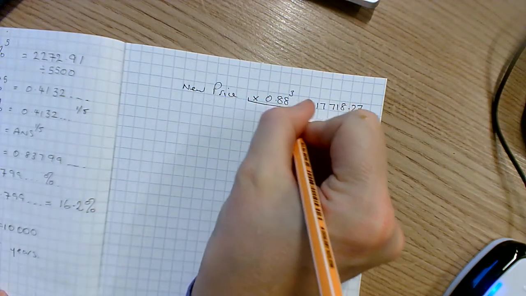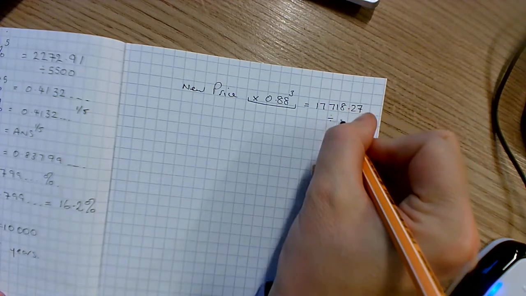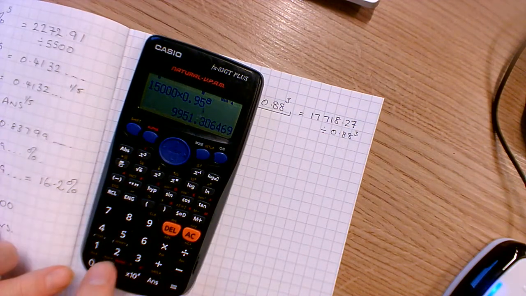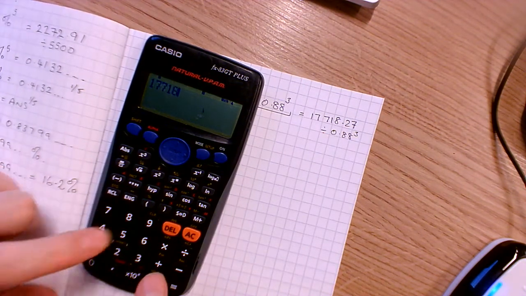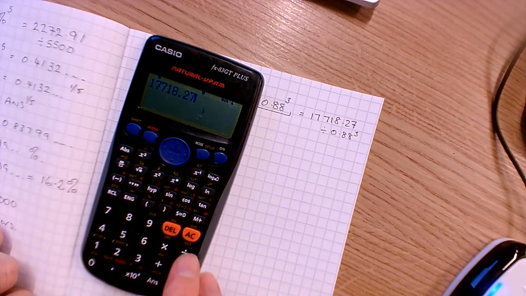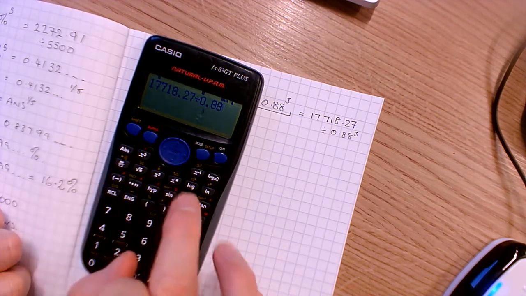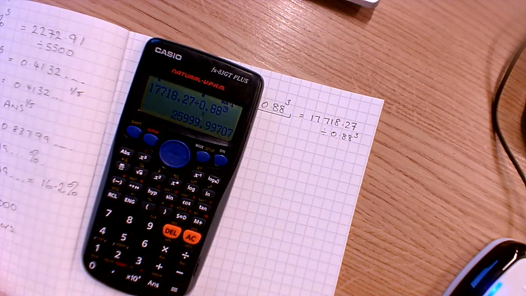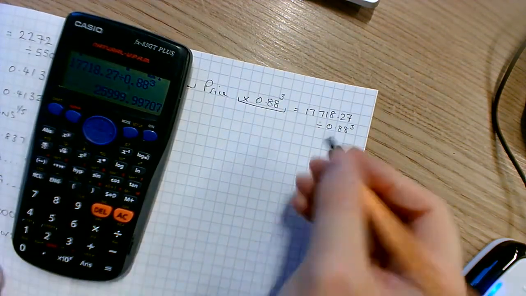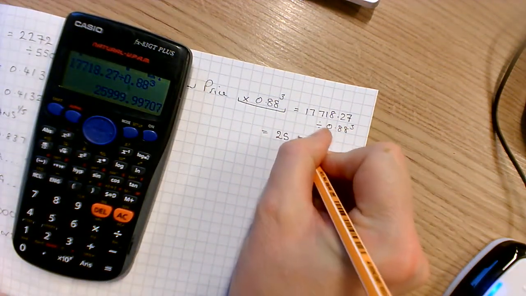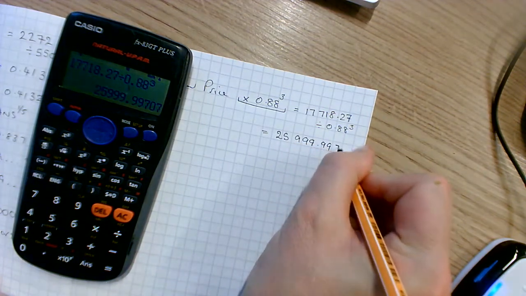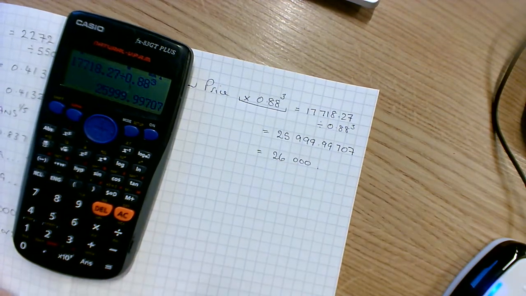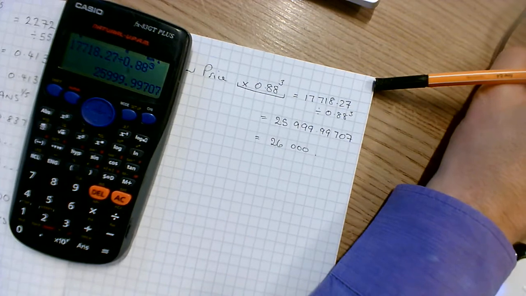All I need to do is get rid of this bit. So times by that one is the same as dividing by 0.88 to the power 3 to give me the new price. So 17718.27 divided by 0.88 to the power of 3. Yep, 3 years from new. So that's equal to, give your answer to the nearest £1,000, £25,999.99707p. So the nearest £1,000 is going to be £26,000.